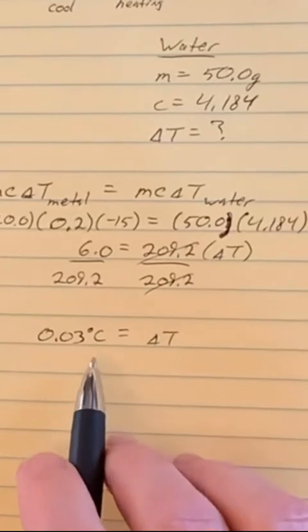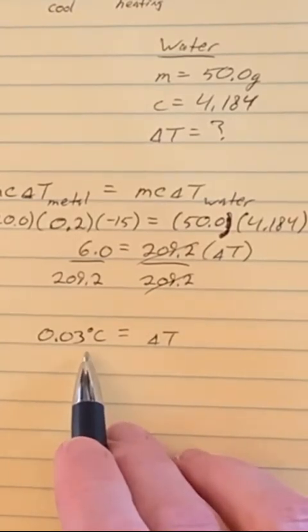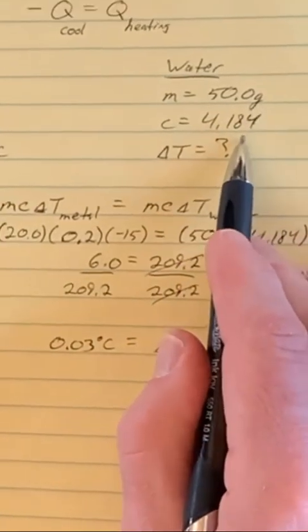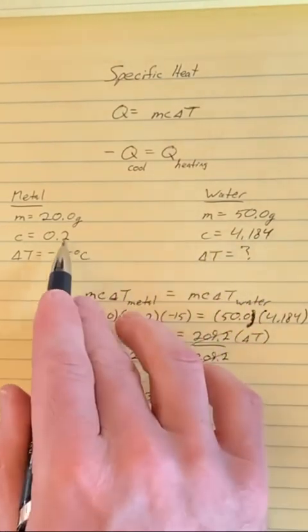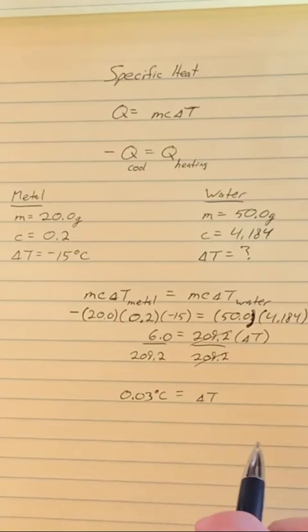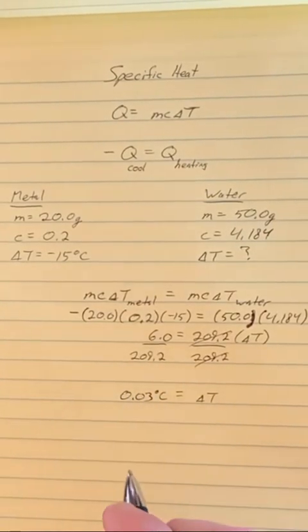Now, important things to notice. Yes, it makes sense that the water would only change temperature by a small amount. One, because there's a lot more water, and two, look how much higher that specific heat capacity is compared to this made-up number for this made-up metal over here. It is important to note that we have a positive value over here.